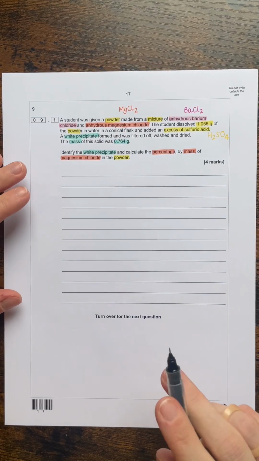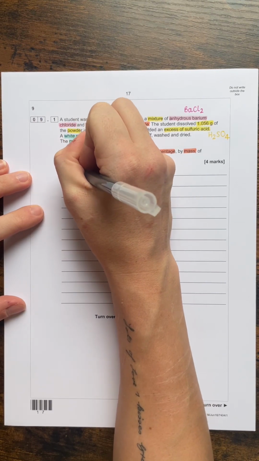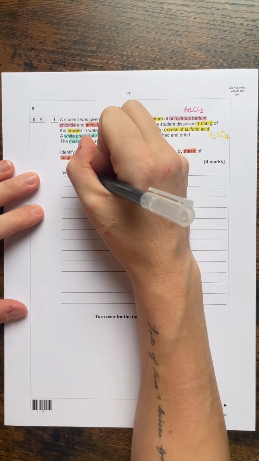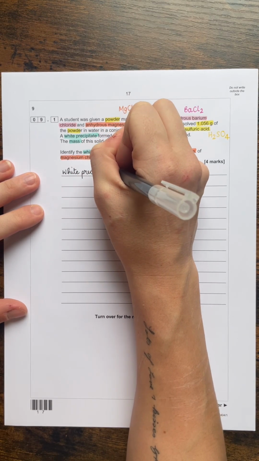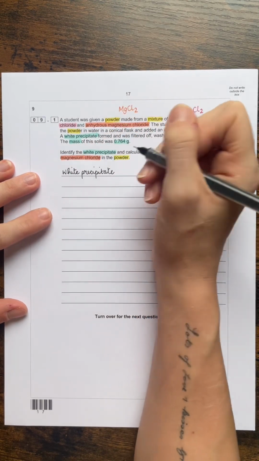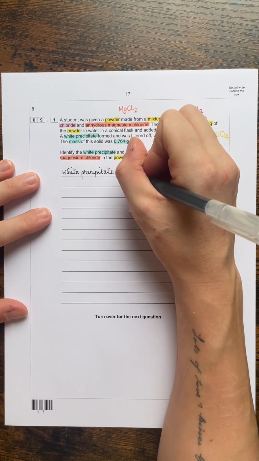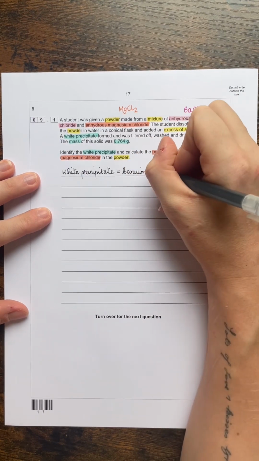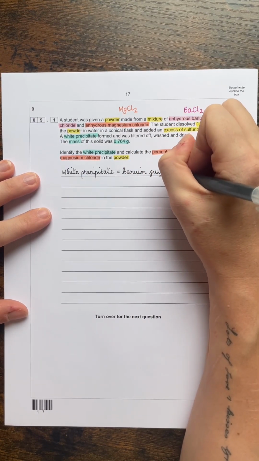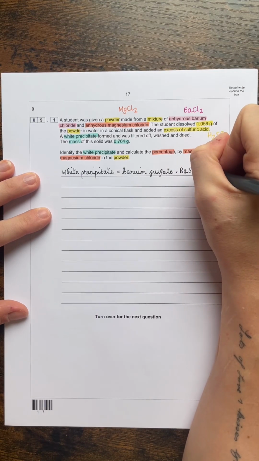So we can identify the white precipitate. And when it says identify, we can identify it by name or by formula. It hasn't said name the white precipitate, it hasn't said give the formula of the white precipitate, so we can do either. So barium sulfate, which is BaSO4. I wouldn't recommend doing both.